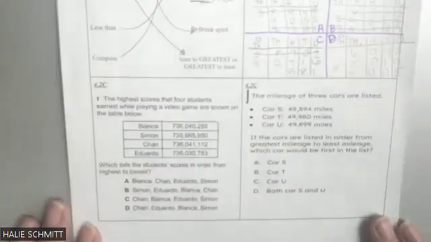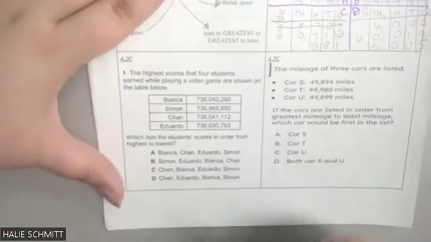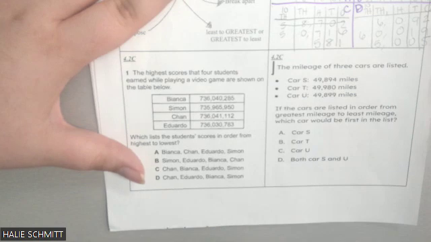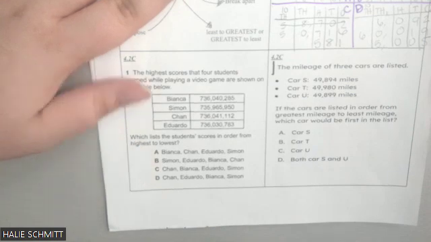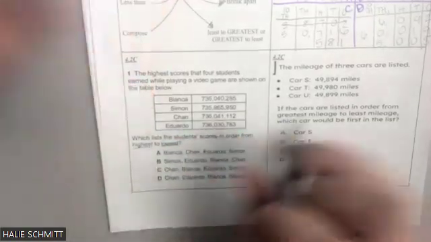All right. Let's look at the next one. It says the highest scores that 4 students earned while playing a video game are shown on the table below, which lists the students' scores in order from highest to lowest.